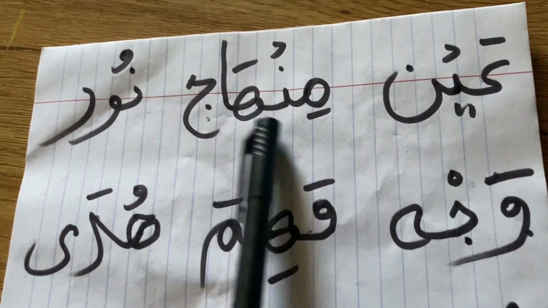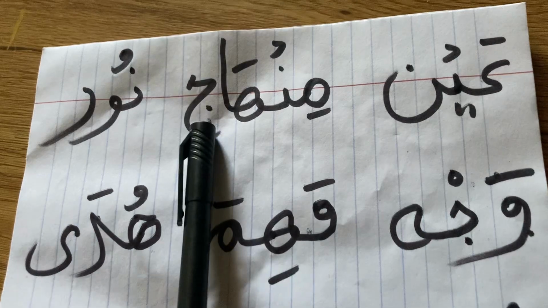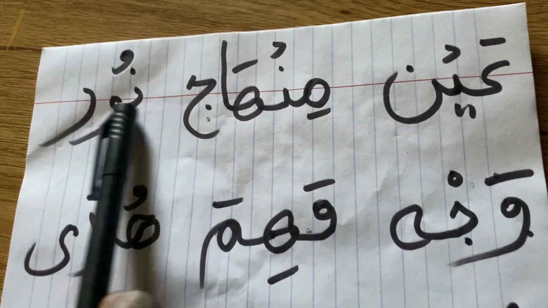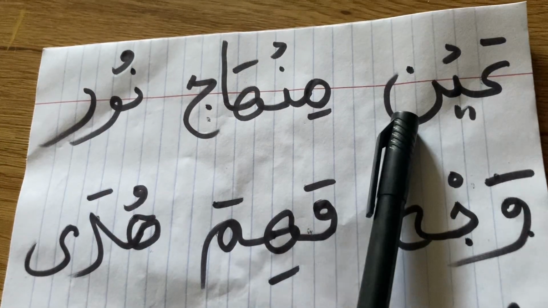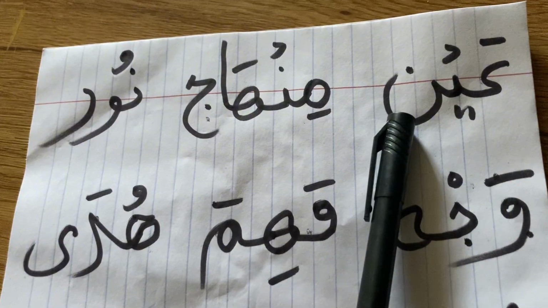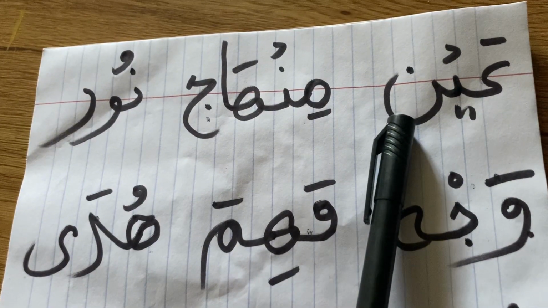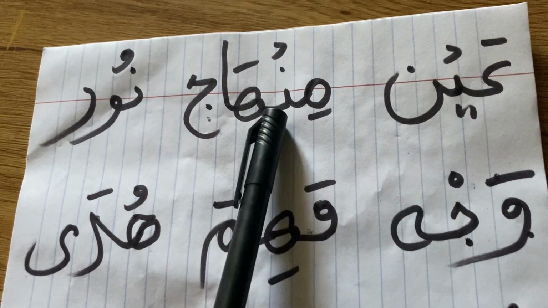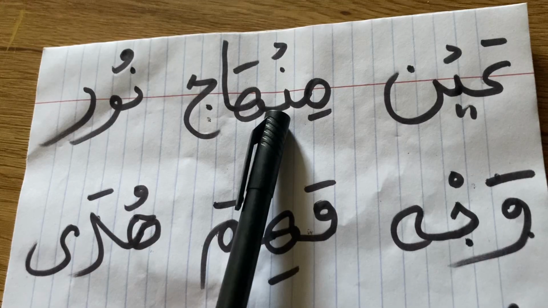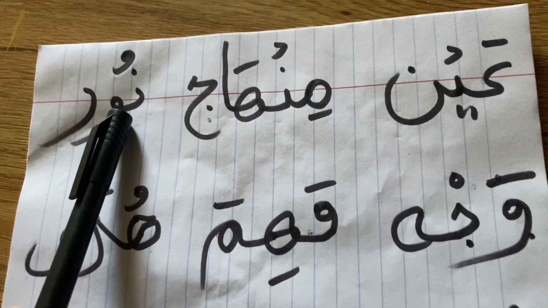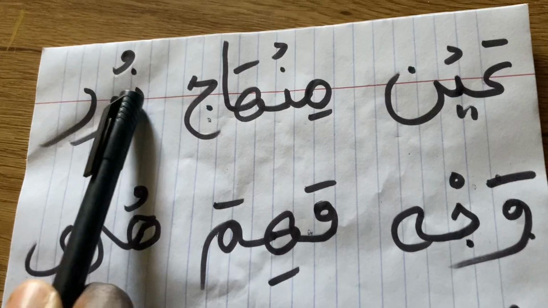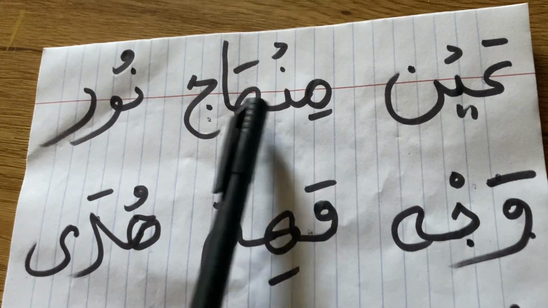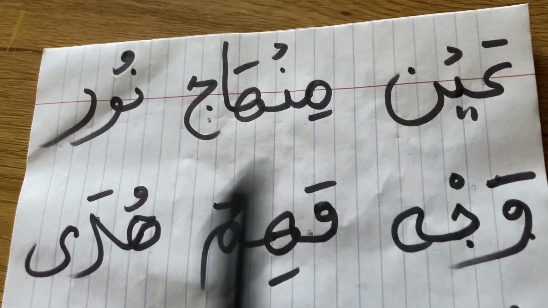Minhaj, minhaja. Nurun. You can only see this type of nunun at the end of a word, and this nunun at the center of the word, and this nunun at the beginning of the word. Nurun, minhaj, ainun.